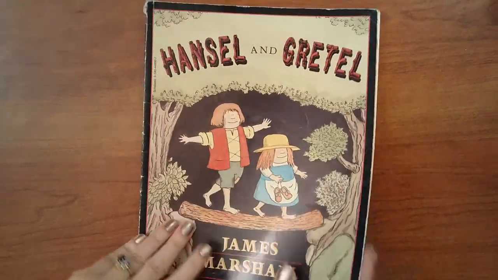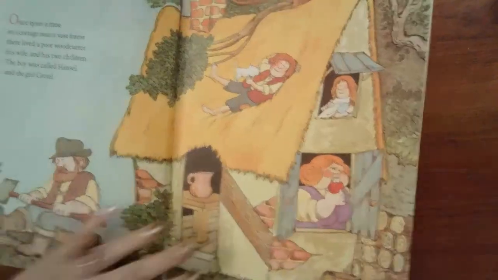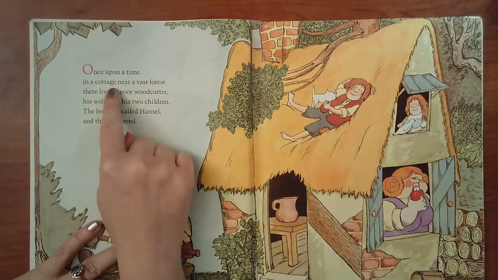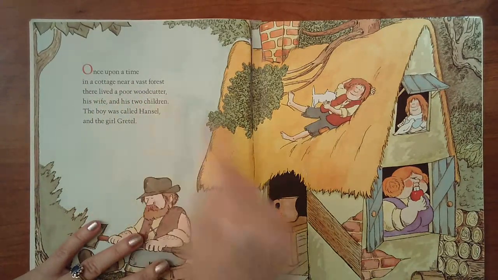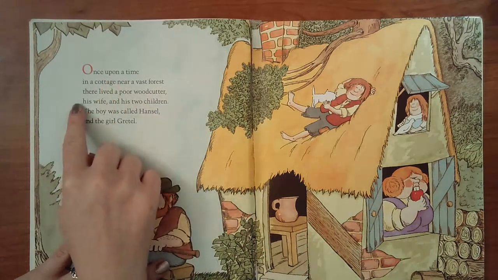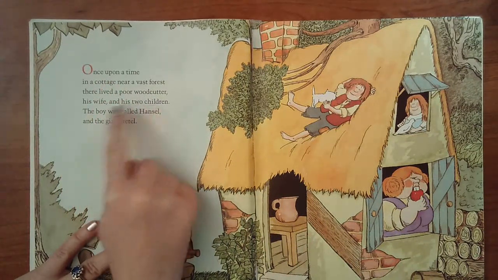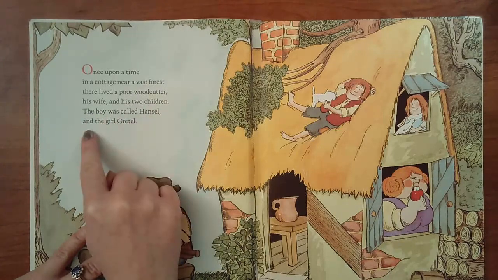Hansel and Gretel. Let's see how this one begins. Look. "Once upon a time, in a cottage near a vast forest." Cottage, forest, that's the setting. "There lived a poor woodcutter, his wife, and his two children. The boy was called Hansel, and the girl, Gretel." Okay, so I'm going to try that today.